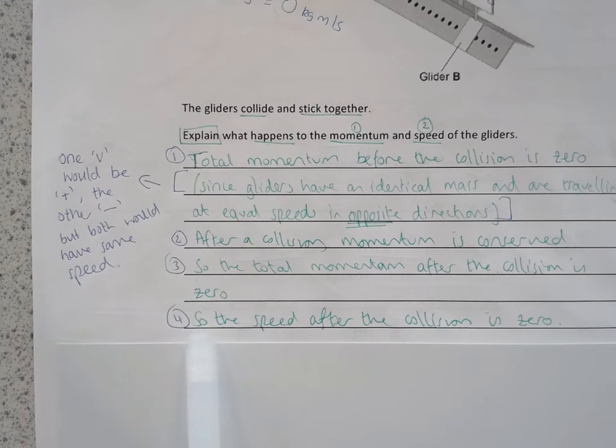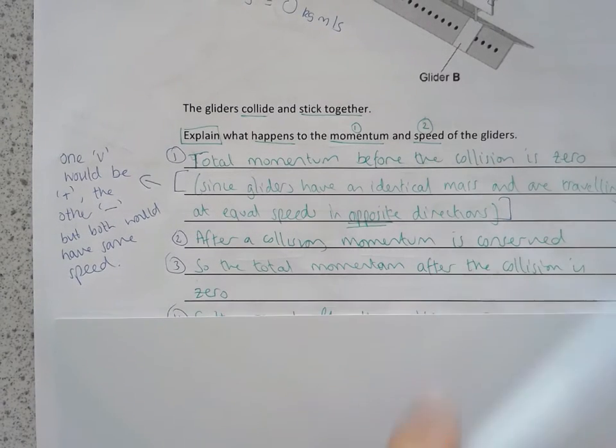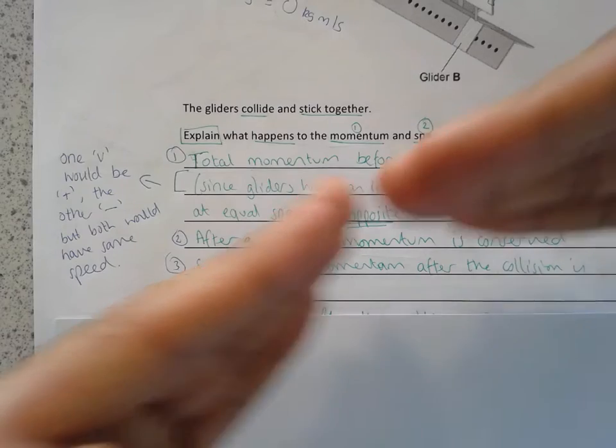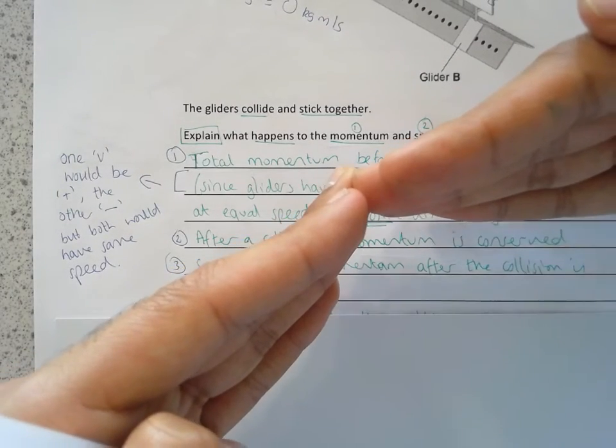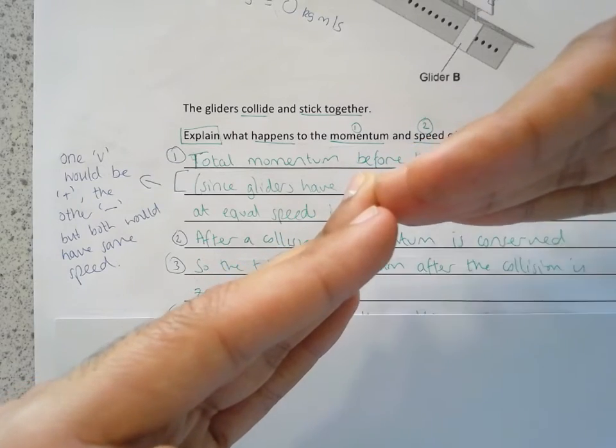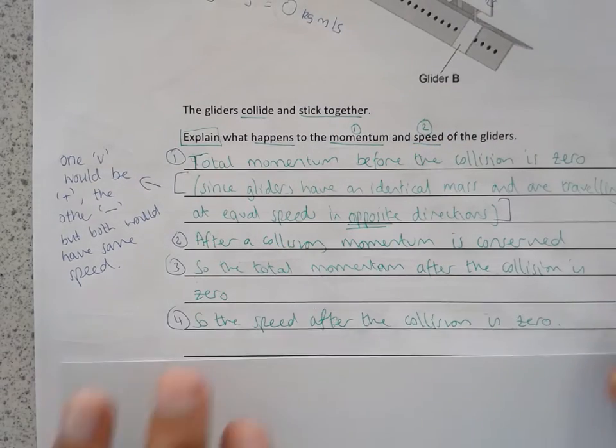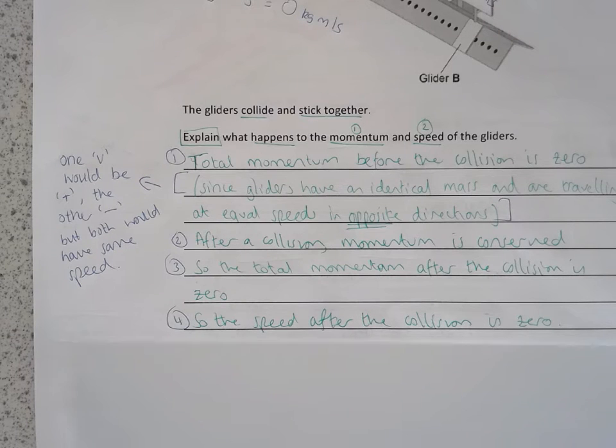Finally, you get a mark for commenting on the speed of the gliders. When they meet and they crash, they're going to come to a standstill, because then the momentum will be 0. Because if v is 0, then momentum will also be 0. So the final mark is saying the speed after the collision is 0.